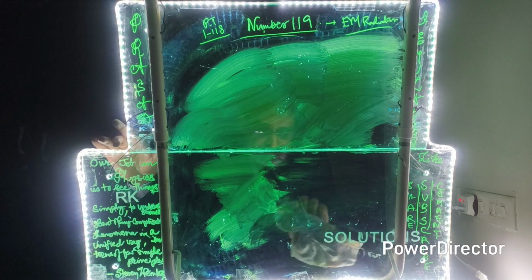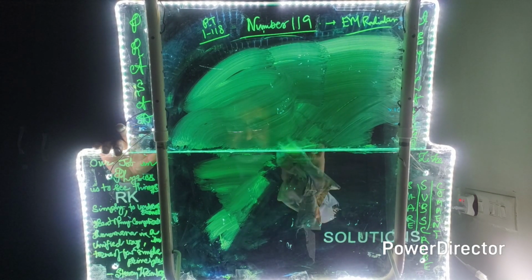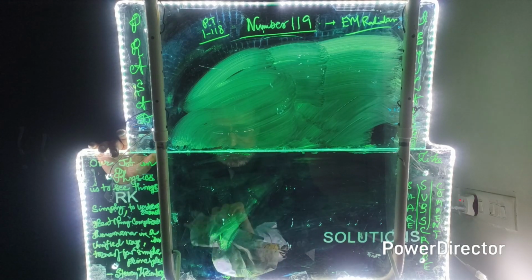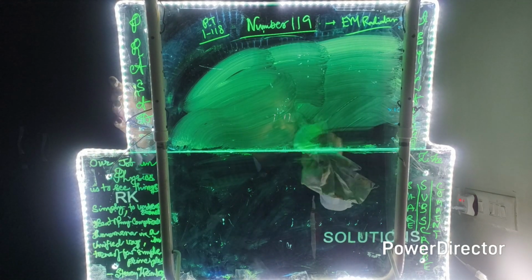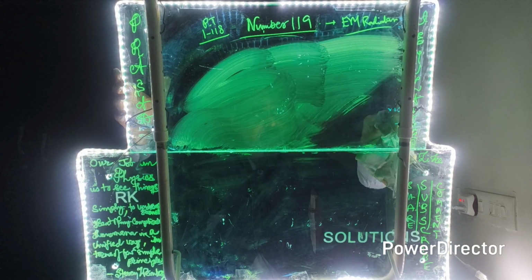On what basis am I doing that? Why am I saying the graviton could look like this? You will know.